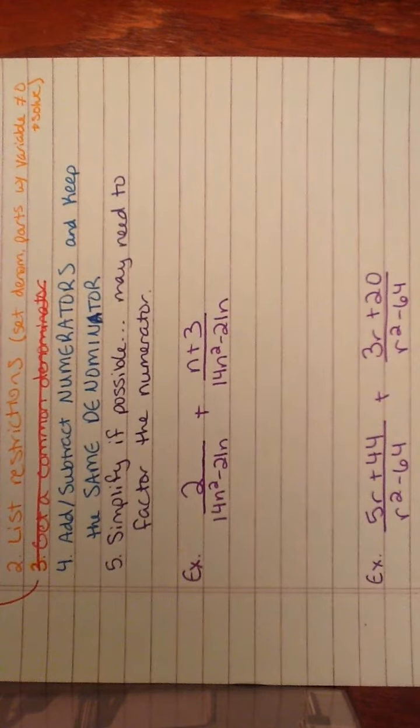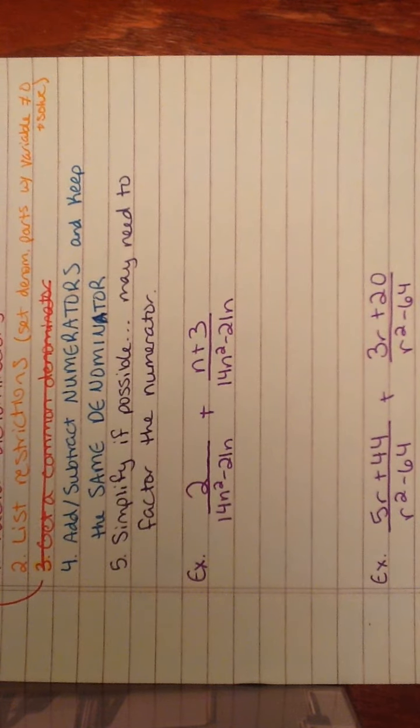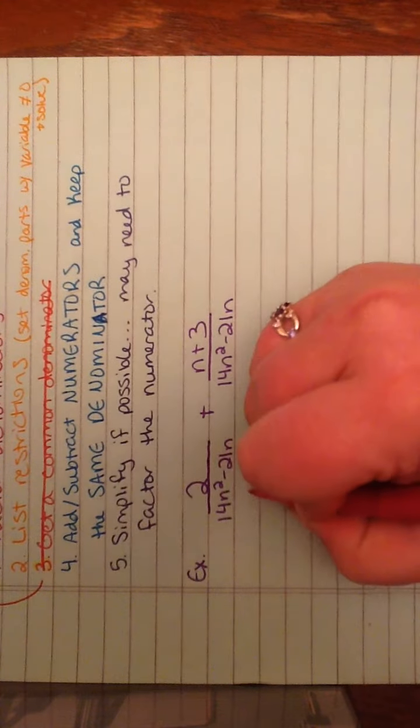So let's look at this first problem, and go ahead and pause at any point if you need to write stuff down. Make sure you are taking all of these notes and make sure they're very good notes. So the first thing we are going to do is factor our denominators. So bring down your numerator.